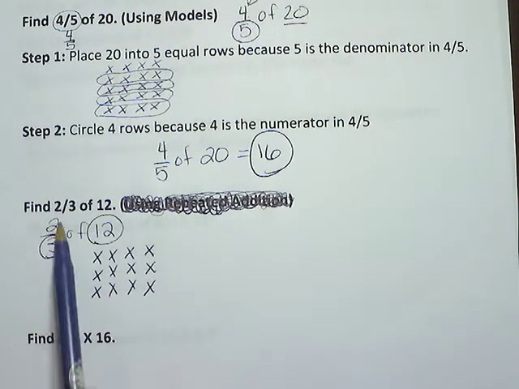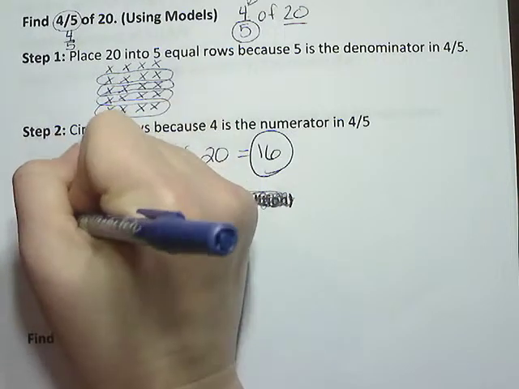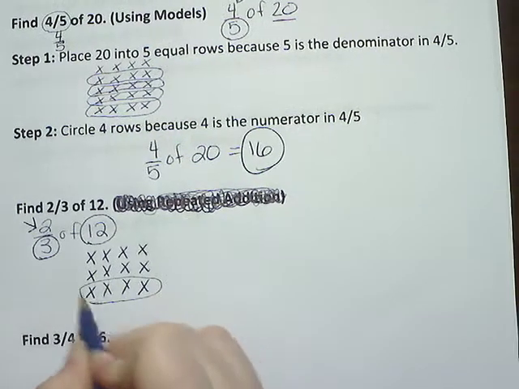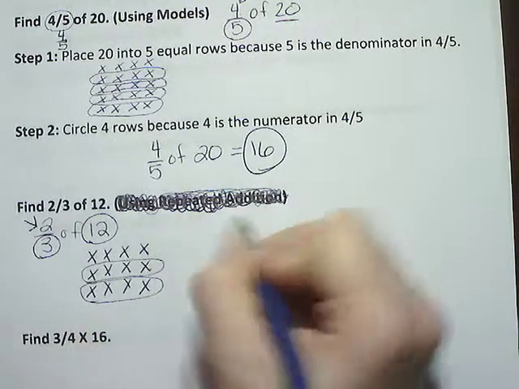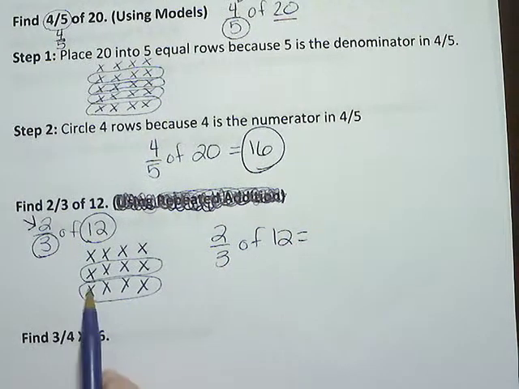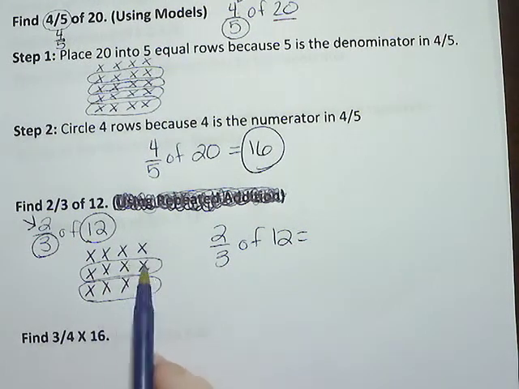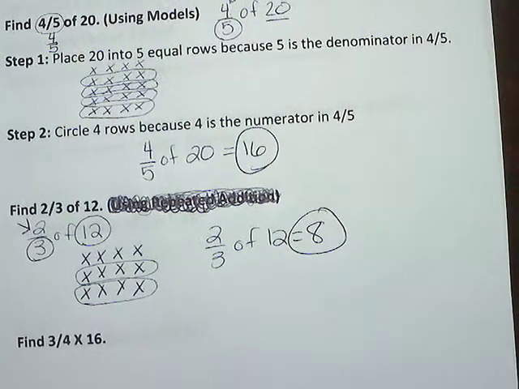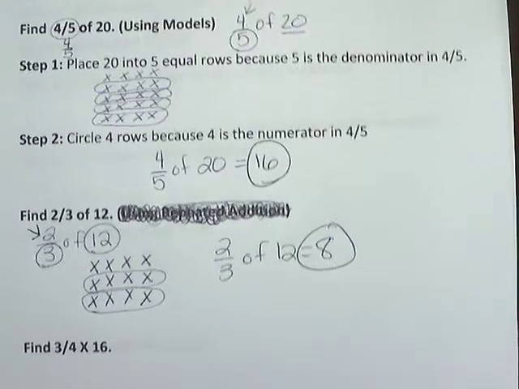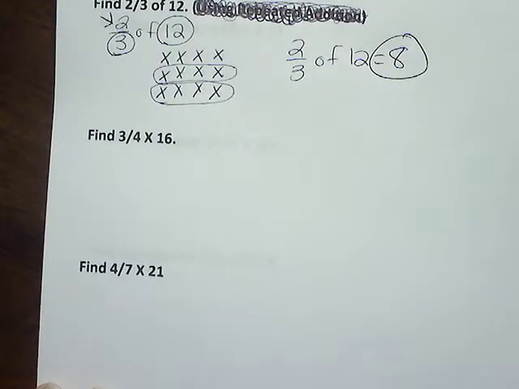To find out how much 2/3 of 12 is, I need to circle 2 of my equal rows. So this is 1, 2. So 2/3 of 12 equals 1, 2, 3, 4, 5, 6, 7, 8. So 2/3 of 12 is 8. You're going to be practicing that during your practice, so if you ever need to come back to this video to watch that, you can.